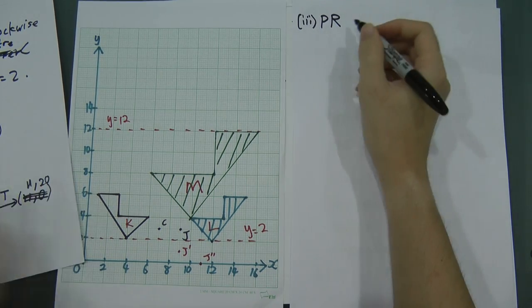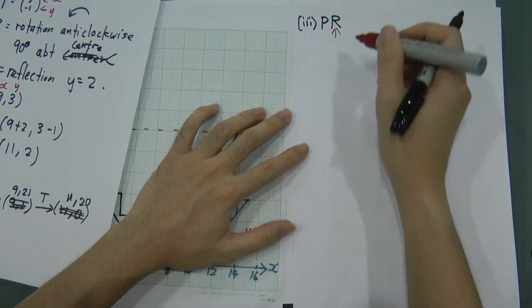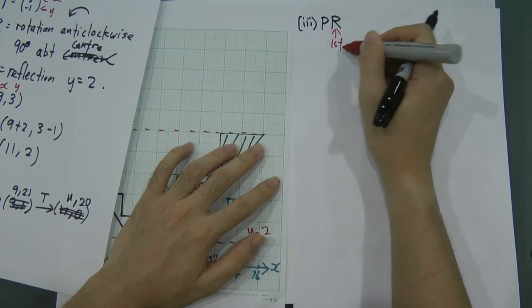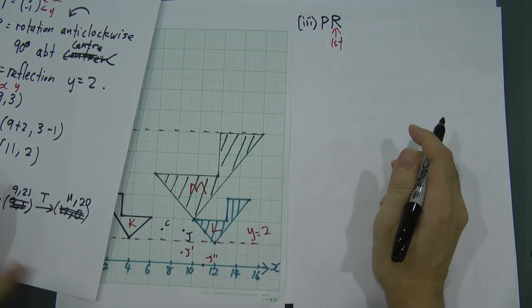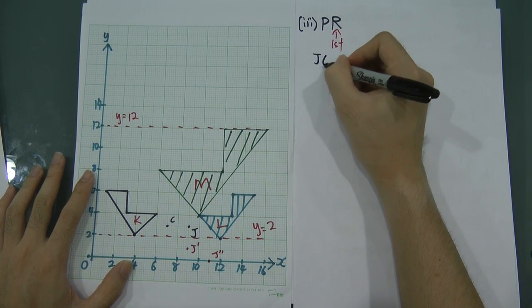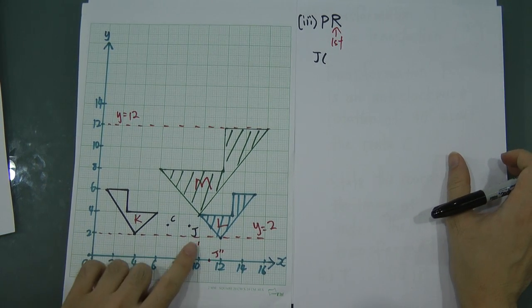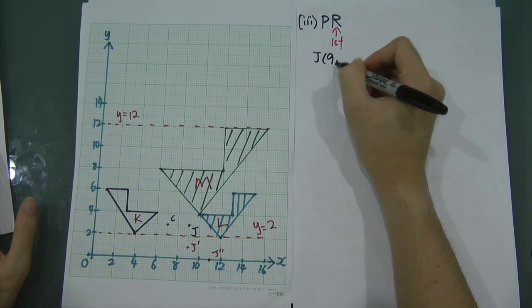Okay, P and R, which one should we perform first? We have to perform rotation first, and only then go to the reflection. For rotation, first, J is located at what coordinate again? J originally is (9, 3).